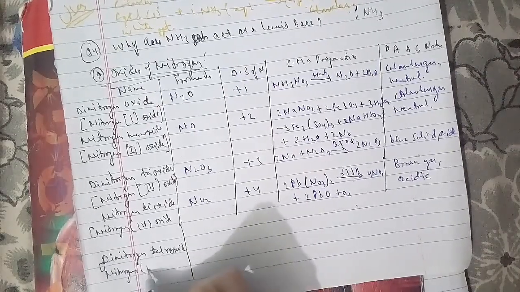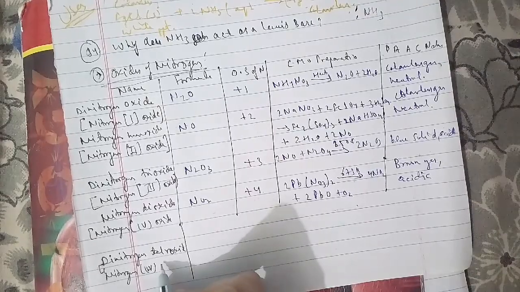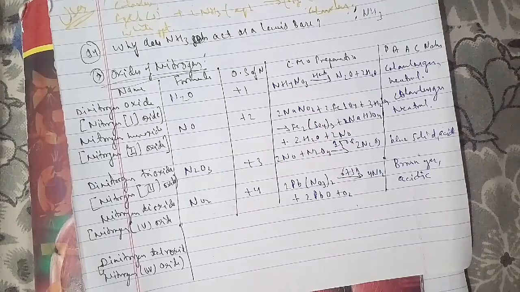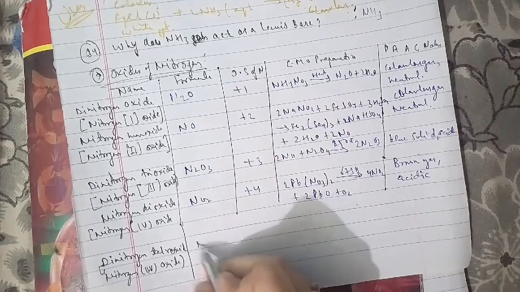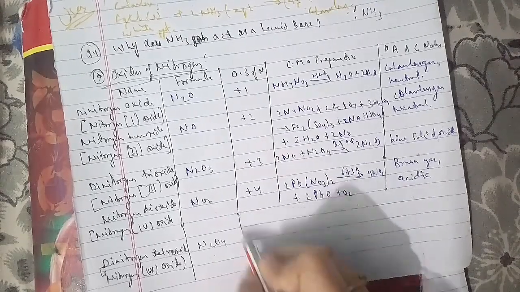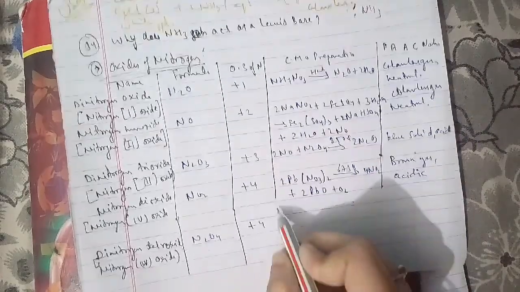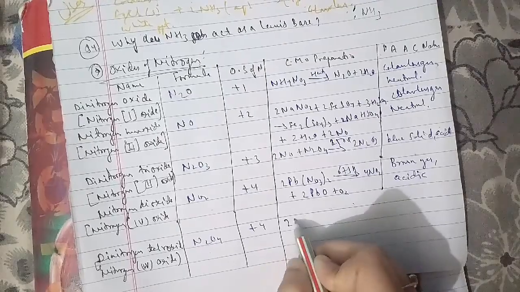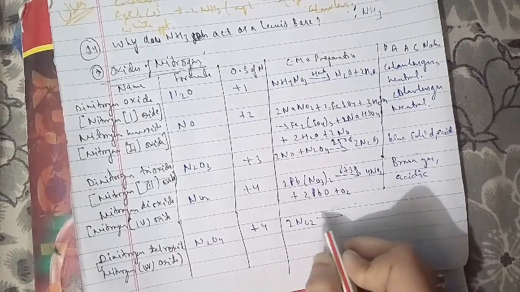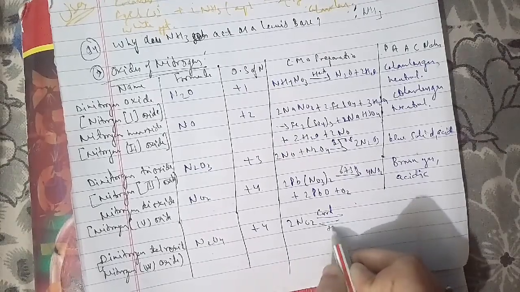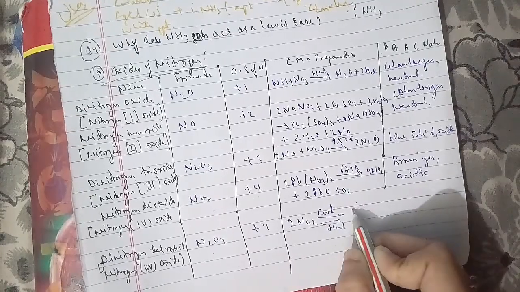If I'm talking about subjects other than chemistry, we are dealing with verbal reasoning, which is divided into two parts: verbal reasoning and non-verbal reasoning. Verbal reasoning we had completed, that is the general mental ability and the logic reasoning. In non-verbal reasoning we had completed series, analogy, classification, analytical reasoning, mirror image, water image, embedded figure, figure matrix, and completion of incomplete pattern as well.